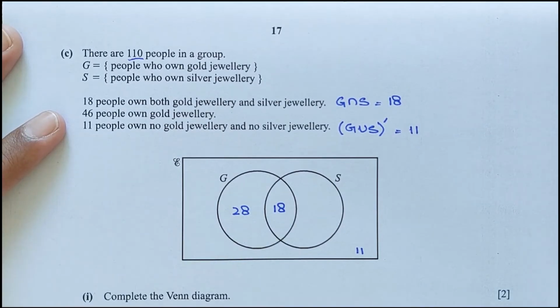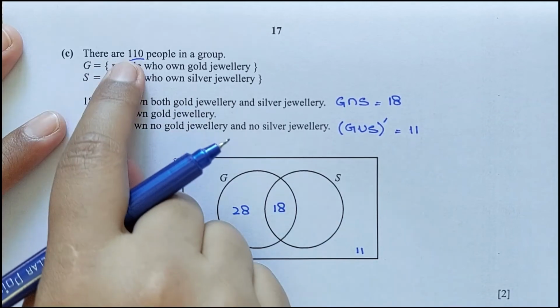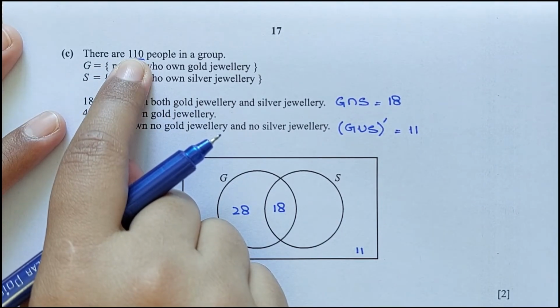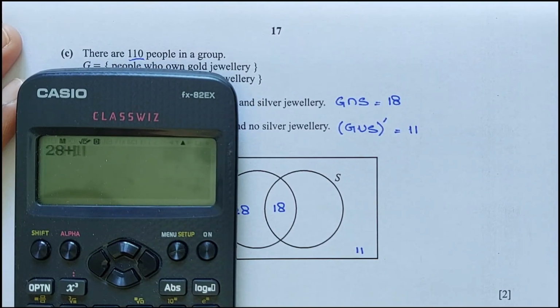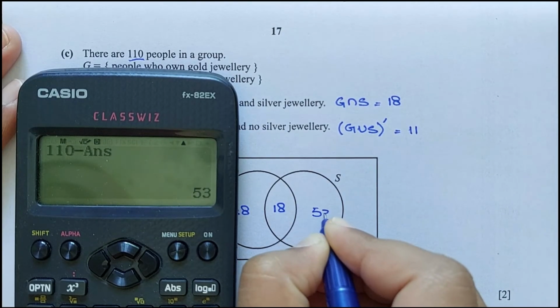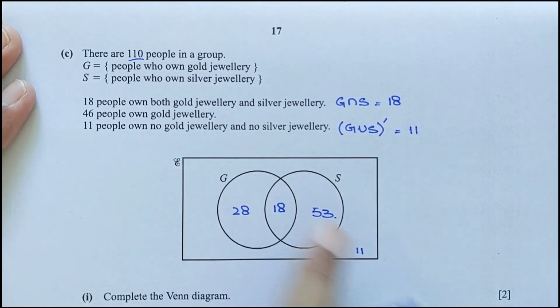Now for part 1, complete the Venn diagram. So we have to find the number for silver, because we are given that the total number of people is 110.